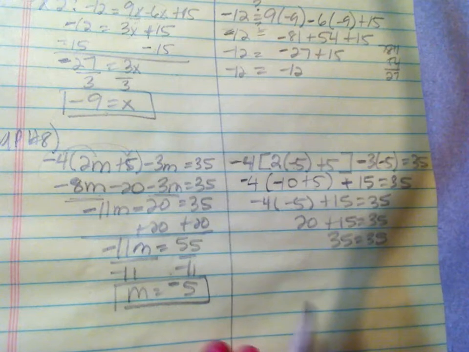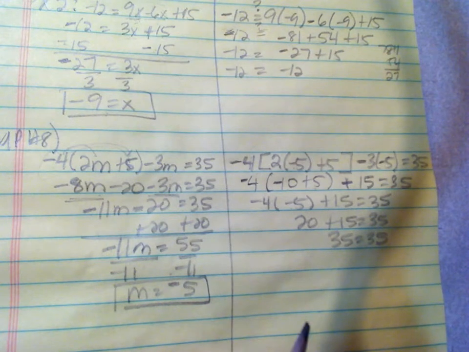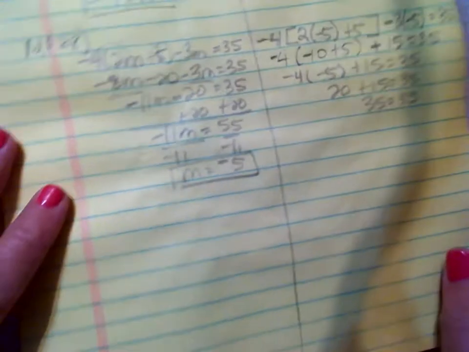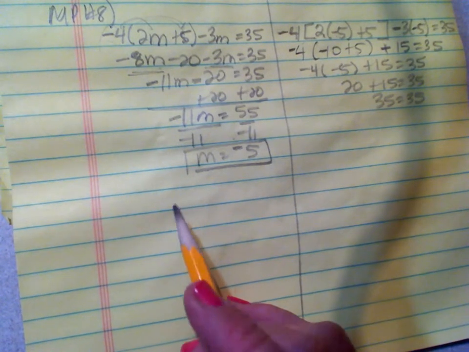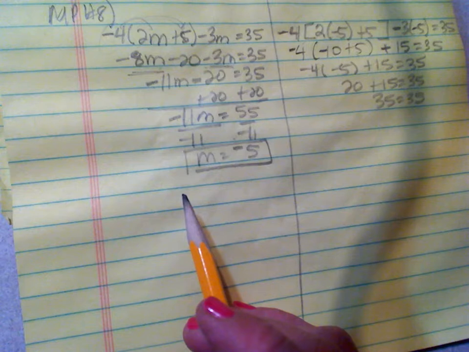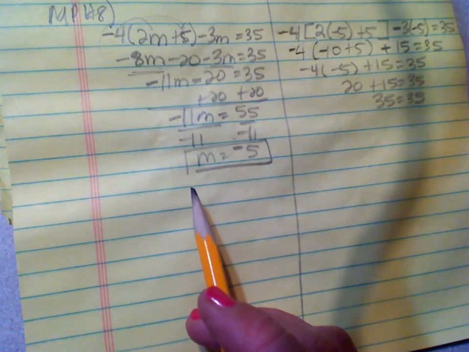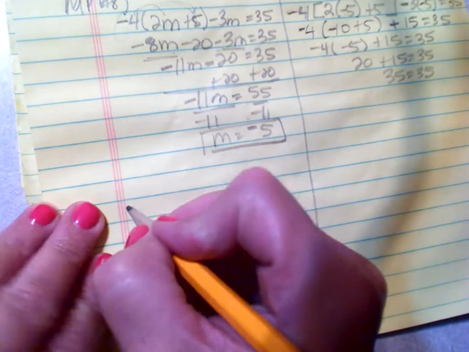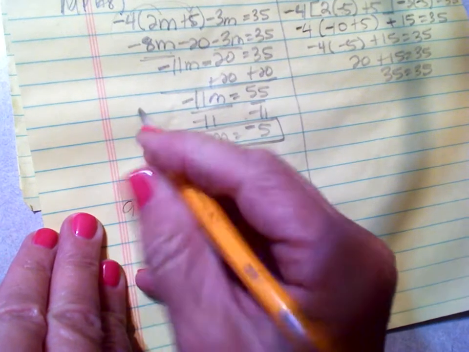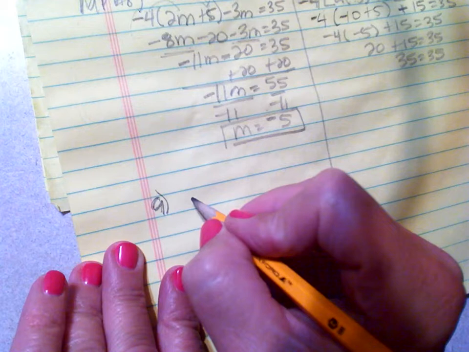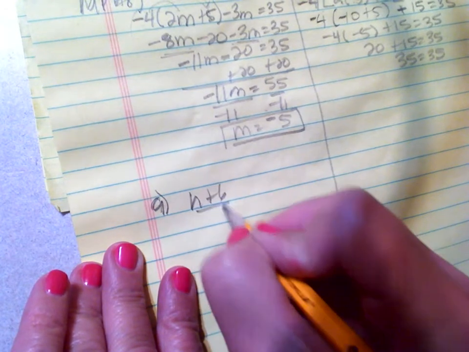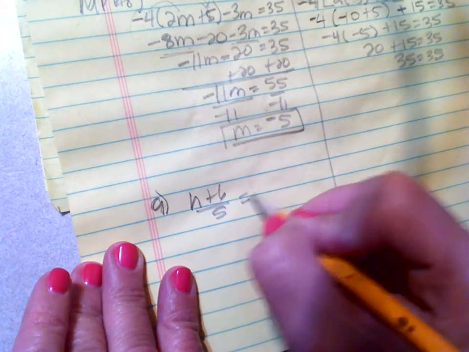Okay, one other type of problem that I want to discuss with you, well, there's 2 of them, is when you're dividing by a number. So you're going to see this in some of your work. So, in fact, let's just go ahead and do number 9 together. Number 9 is one of the problems you have to do. So we're going to go ahead and do it. H plus 6 divided by 5 equals 2.